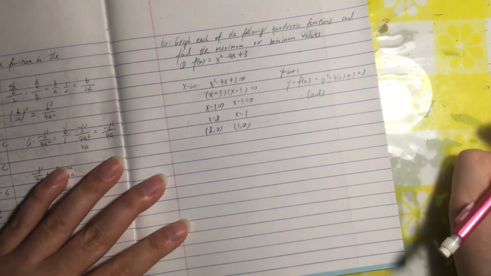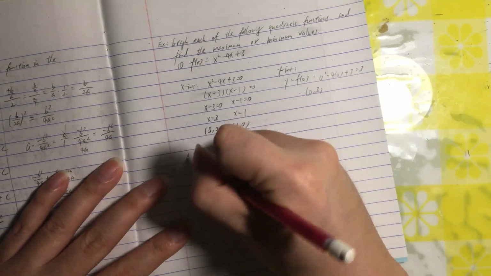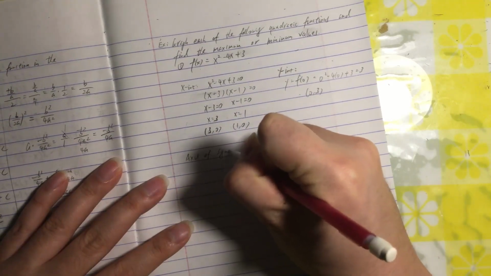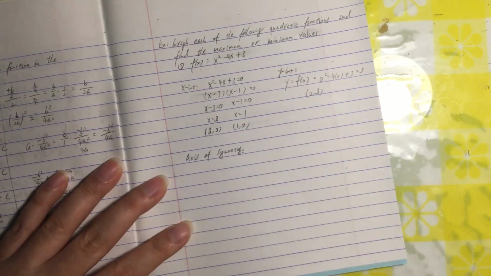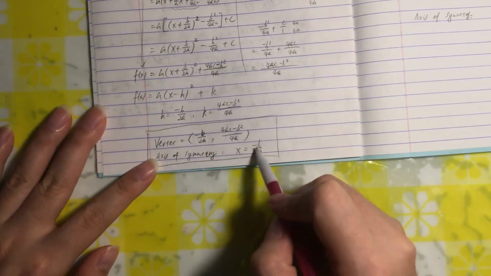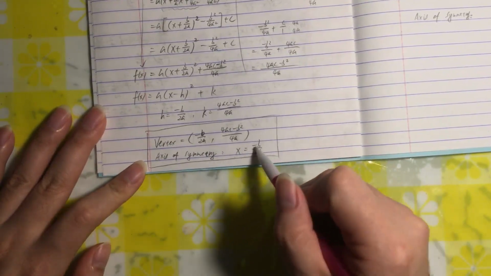Next, find the axis of symmetry. The formula is x equal to negative b over 2a.